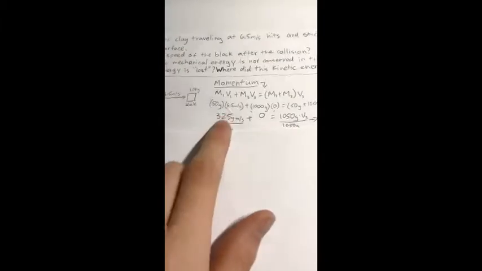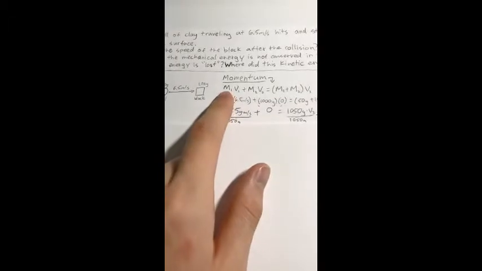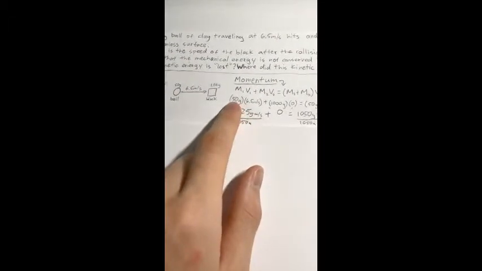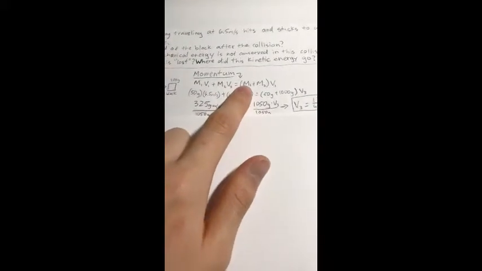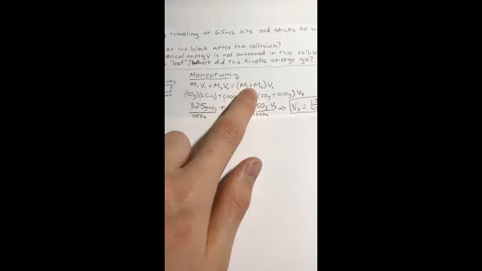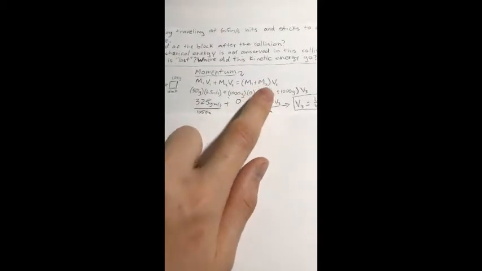So in this equation, we take the first object, which is the ball, the speed and the mass together, plus the speed and the mass for the block, and equal that to the mass of the first object plus the second object, times v3.